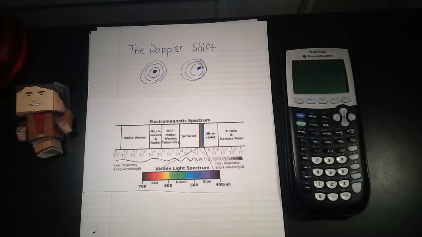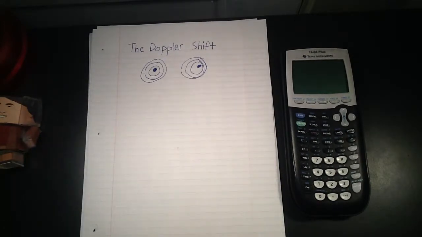However, what's cool about this is you can actually calculate what speed you have to be traveling to change certain light into different colors. So, here is the equation for that.